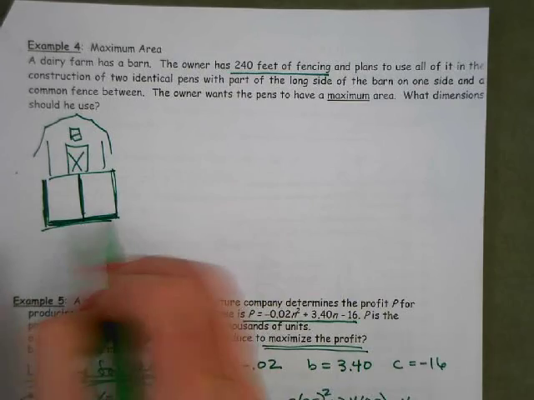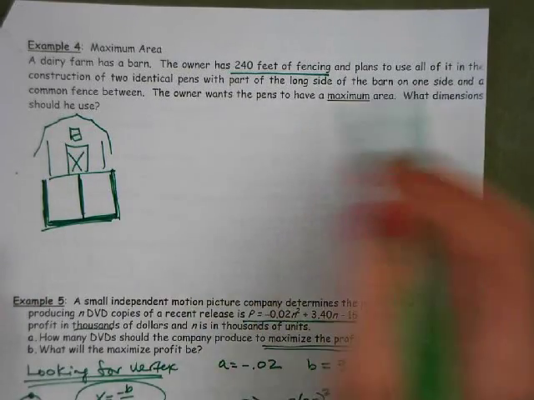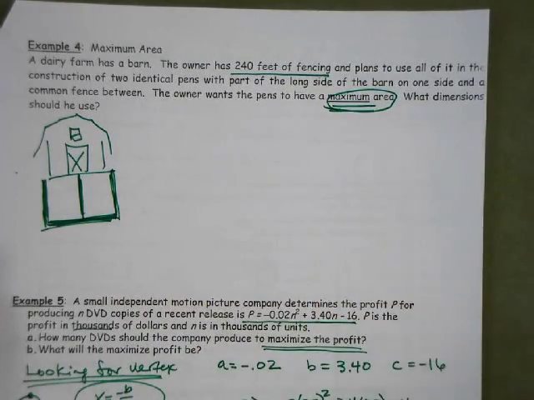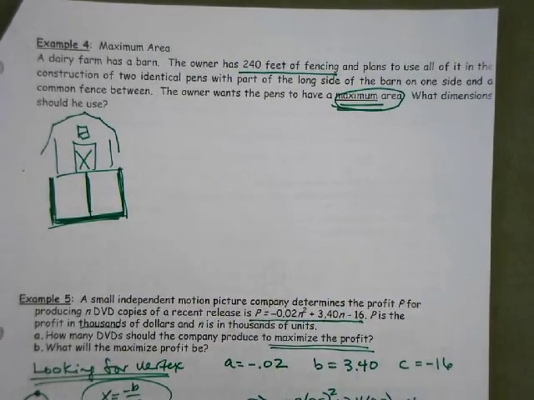And it wants to maximize the area, okay? So we're going to do a maximize. So we're going to try and find a vertex. That's what we're going for, okay? So we have to create the equation.